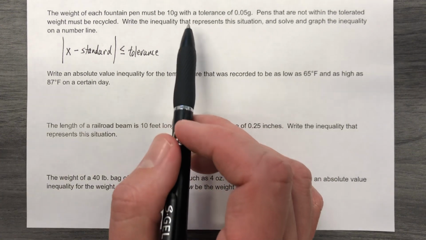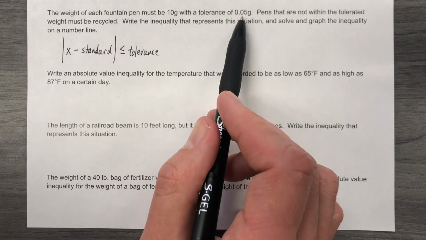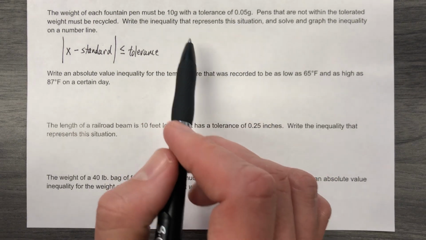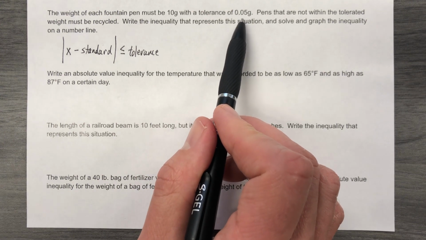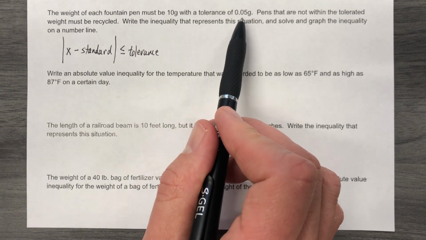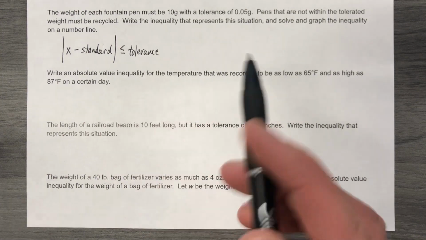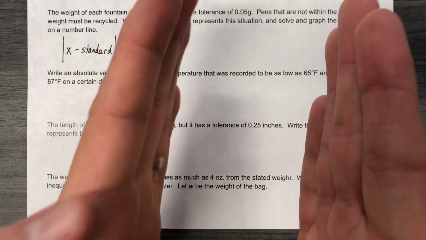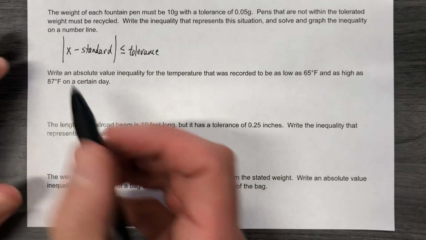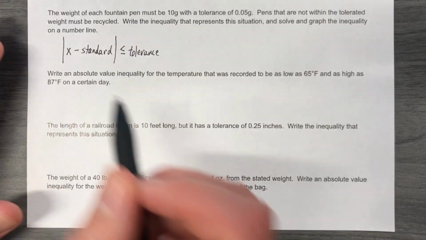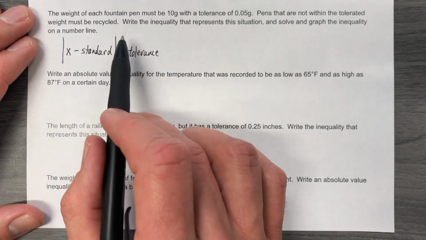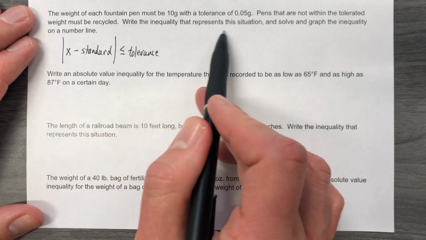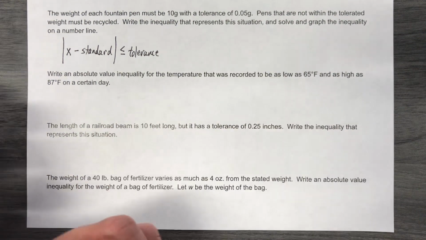So some fountain pens are going to be 10.05 grams. Some of them are going to be 10 minus 0.05 grams, so 9.95 grams. But they're all about 10 grams. So to represent that, like between two numbers, like you've seen in this lesson, we write it as an absolute value. So pens that are not within the tolerated weight must be recycled. The dump heap for you. Write an inequality that represents the situation and solve and graph the inequality on a number line.